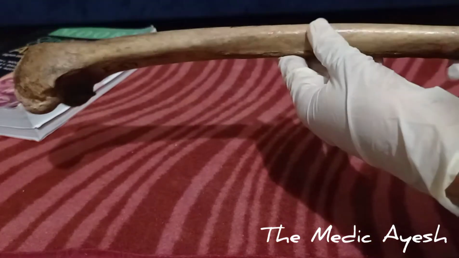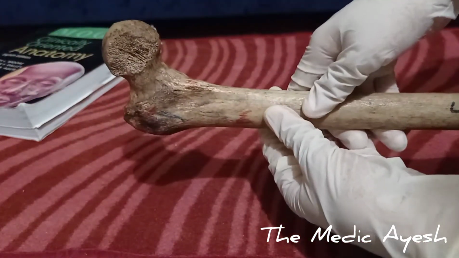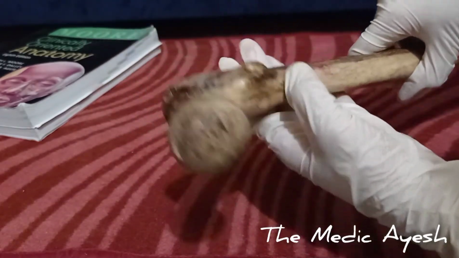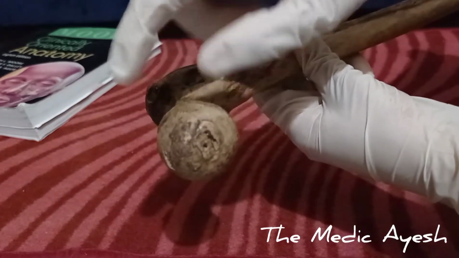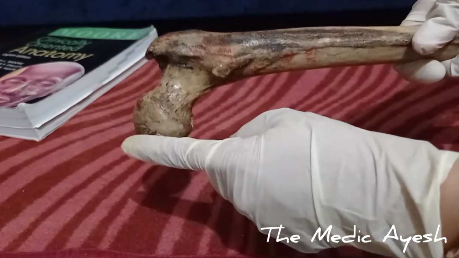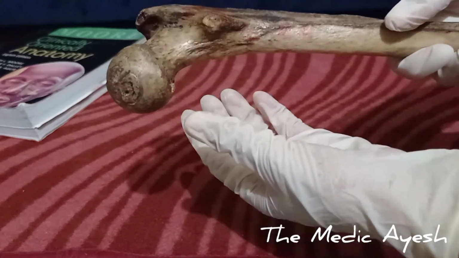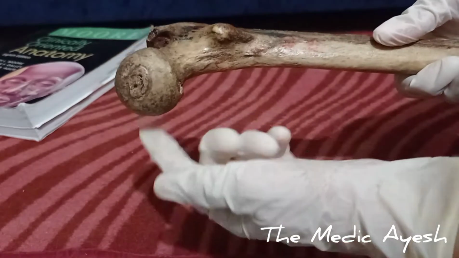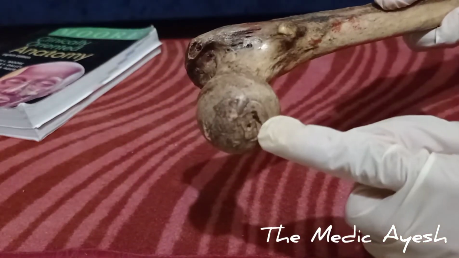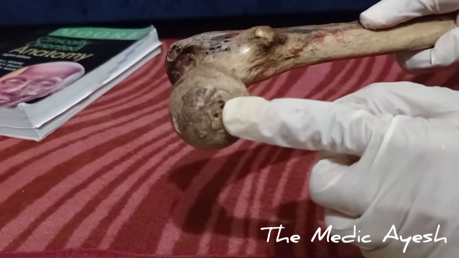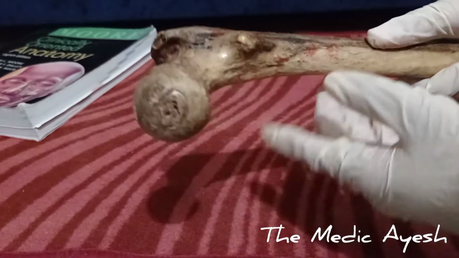So let's start from the anterior side, from the upper superior structures. This ball-like surface is called the head of femur. And you see this rough depression, it's called the fovea for the ligament of the head of femur.